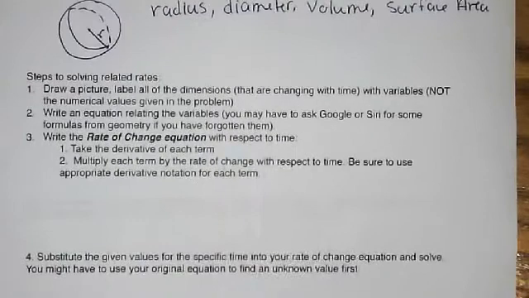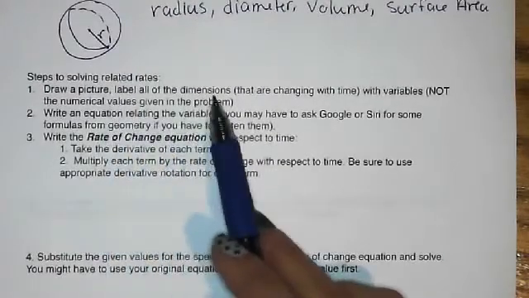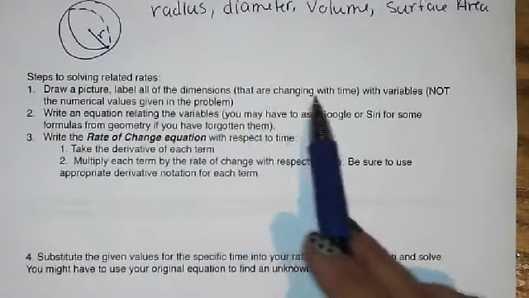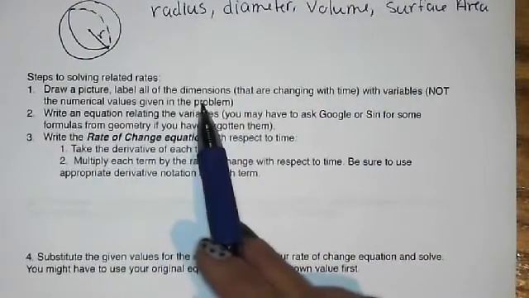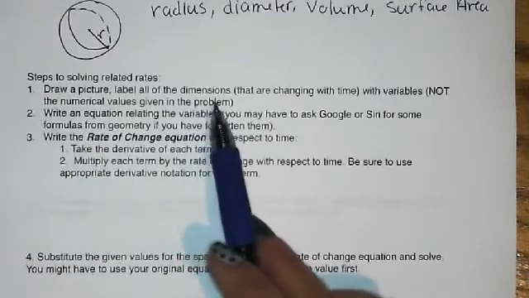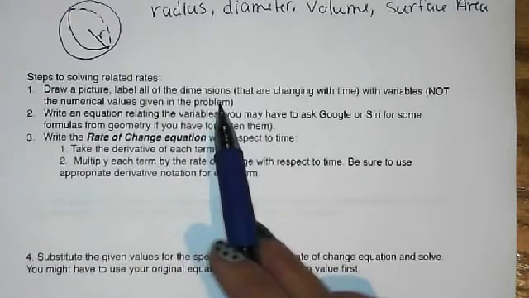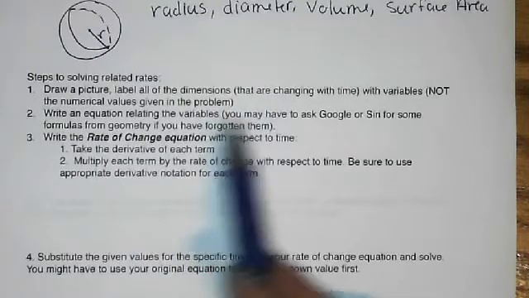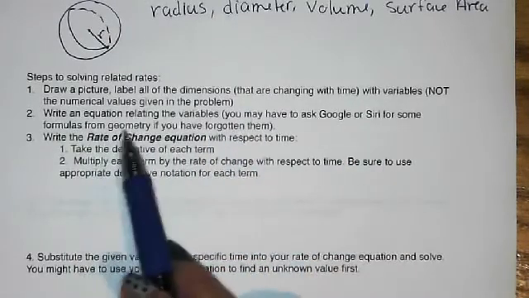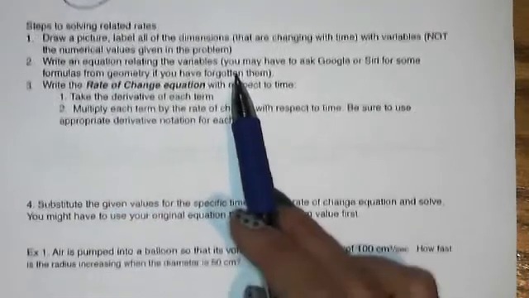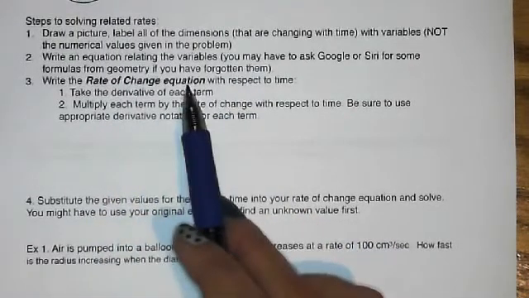Take you through it. First thing you need to do is draw a picture. Label all of the dimensions that are changing with time with variables, not the numerical values given in the problem. That's key. Don't put any numbers in your picture unless they're constants. It's impossible for them to grow. Like say the length of a ladder, that's not going to grow or shrink with time, it's a constant. Okay, write an equation relating the variables. And if you don't remember, you may have to ask Google or Siri for some of the formulas from geometry if you've forgotten them. Then you're going to write the rate of change equation.